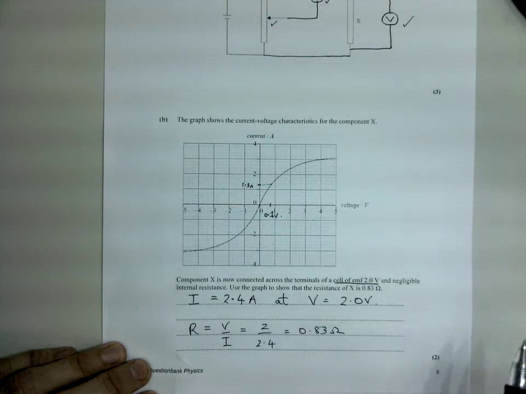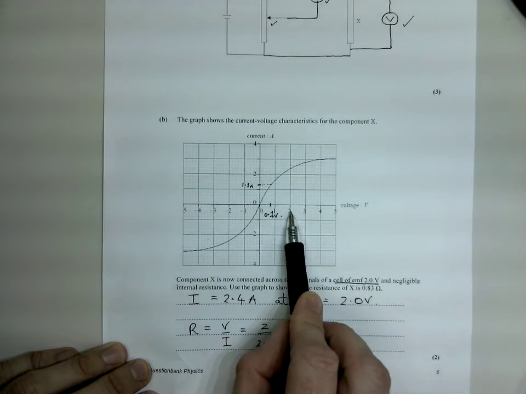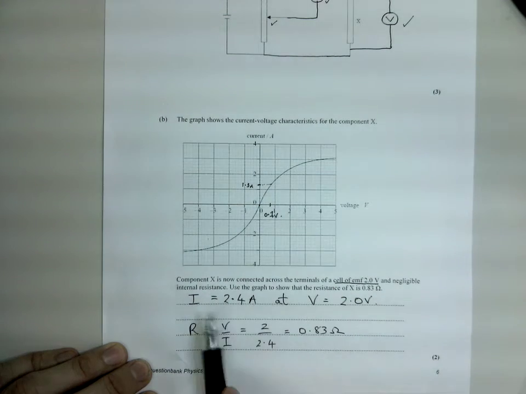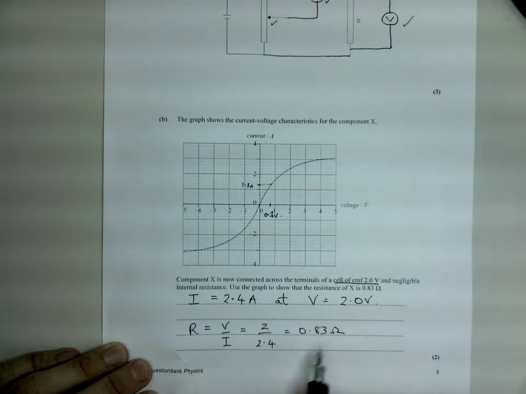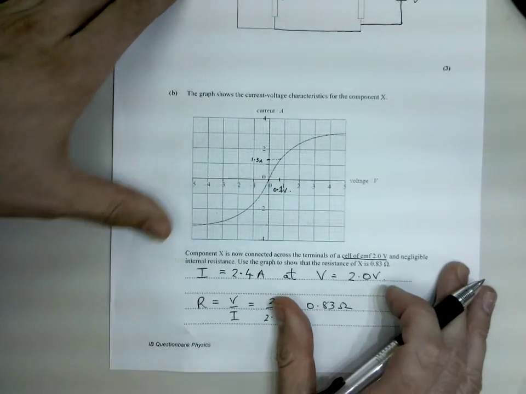So what you need to do, using the graph, read off the voltage at 2, and it gives you a current of 2.4 amps, so current of 2.4 amps at a voltage of 2, and then just using R equals V over I, you get 0.83 ohms. So that's the easy part of that question.